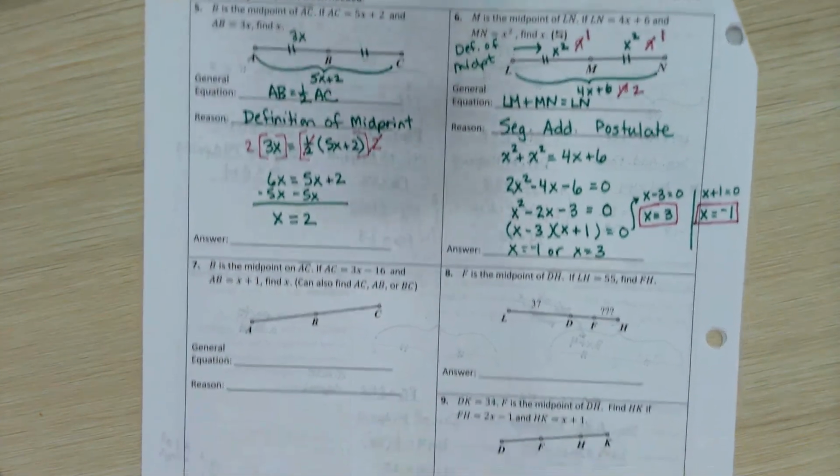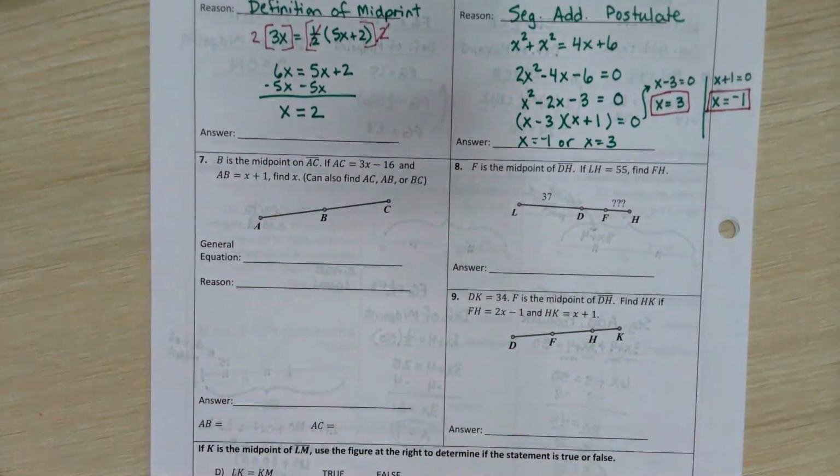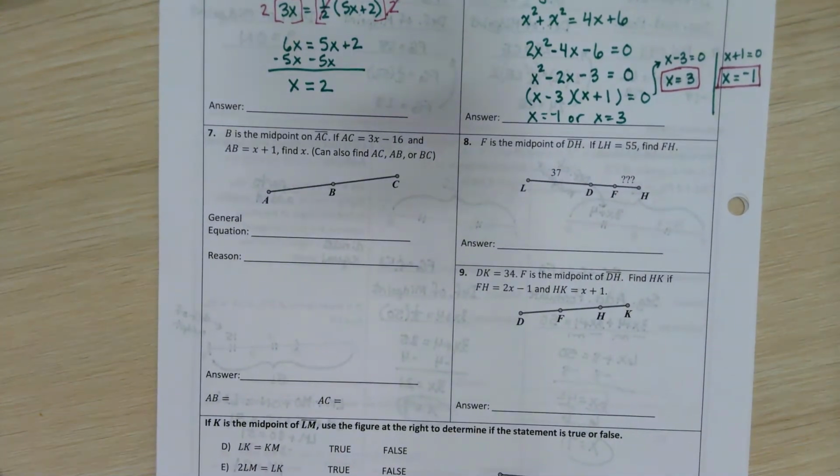All right, there are 2 examples left that kind of target the same idea. Go ahead and pause and see what you can do with this next one.